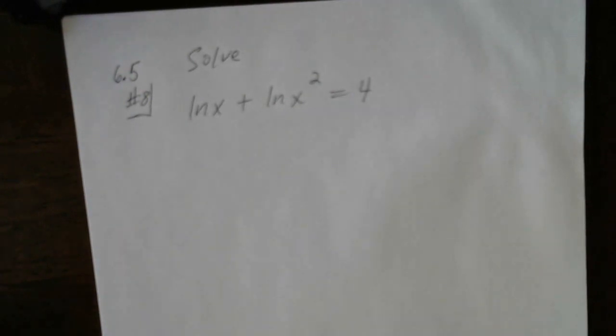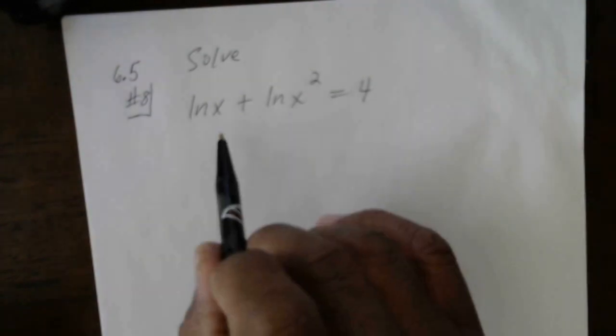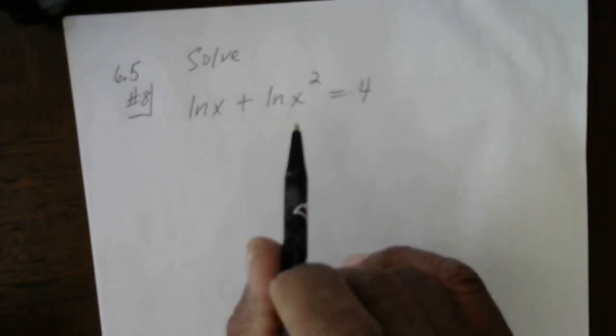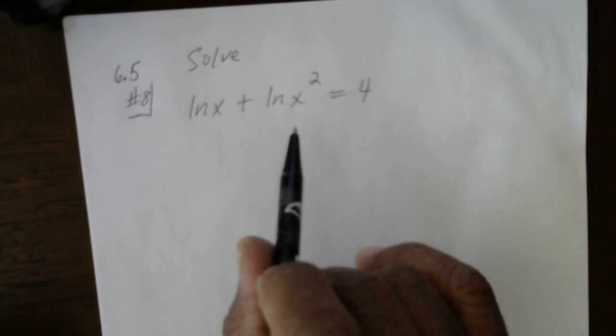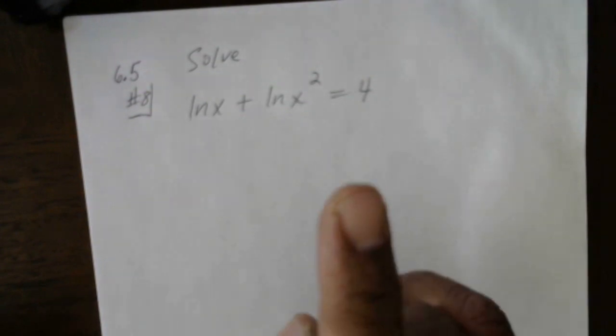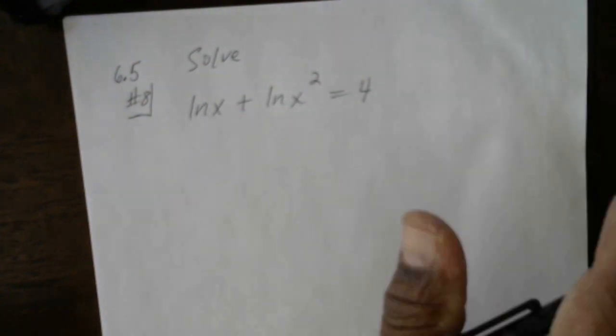So notice in the previous section when we were solving logarithms, the rationale was to convert the logarithm to an exponential function and then solve the exponential function, which is basically the same thing I want to do here. However, I must write everything in this case as one single common log. So that's where those formulas come into place.